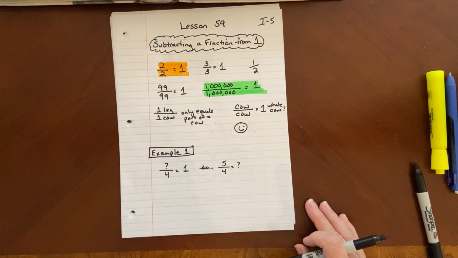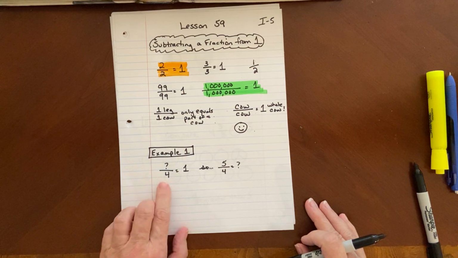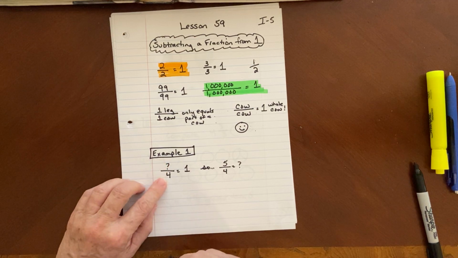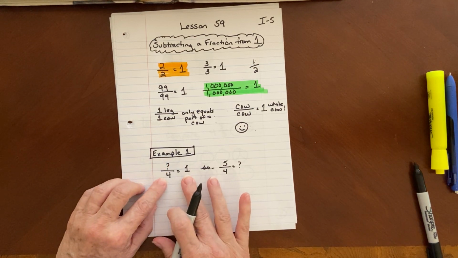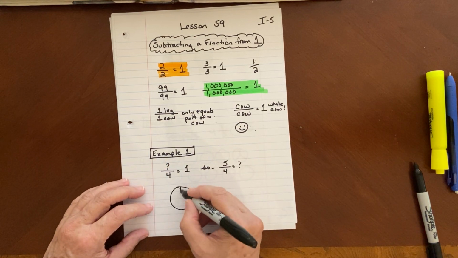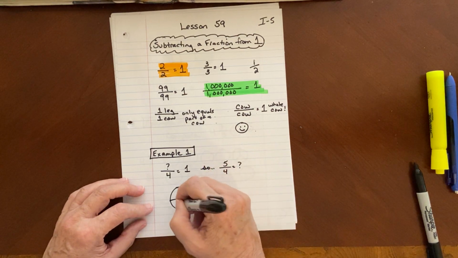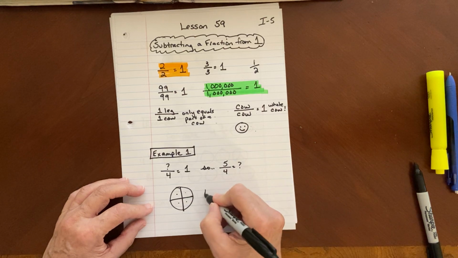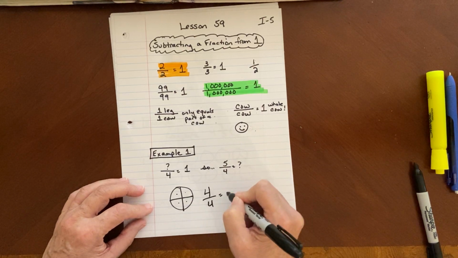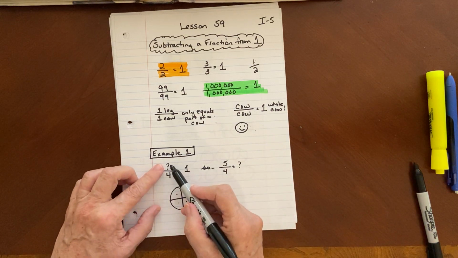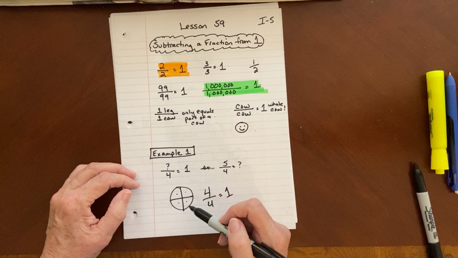says, write a fraction equal to 1 that has a denominator of 4. So I know I want something fourths that equals 1. Well, let's cut a pie into 4 pieces, right? 1, 2, 3, 4 pieces. So 4 out of 4 equals 1, right? So my numerator is 4 if I want it to equal 1.